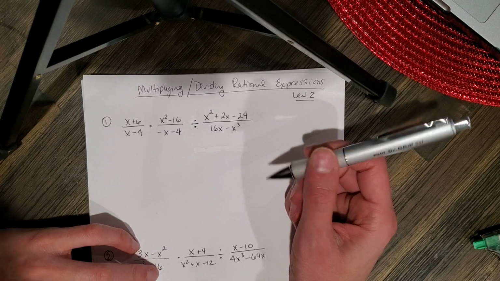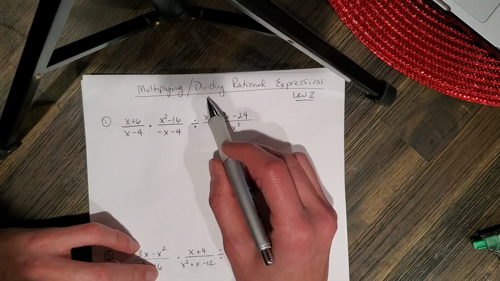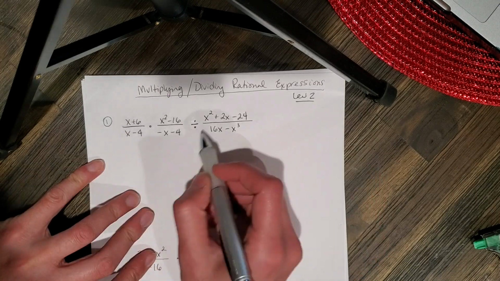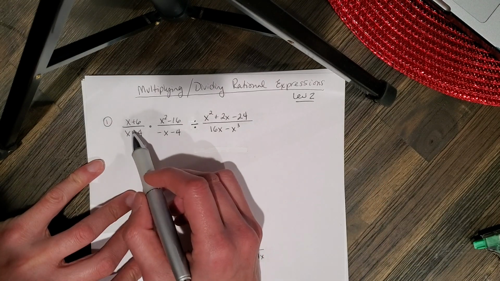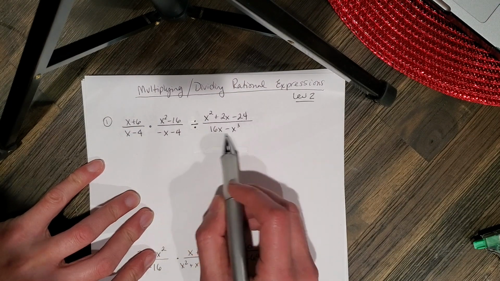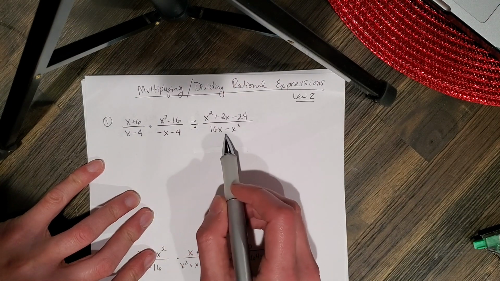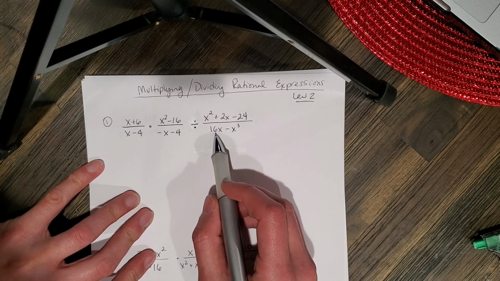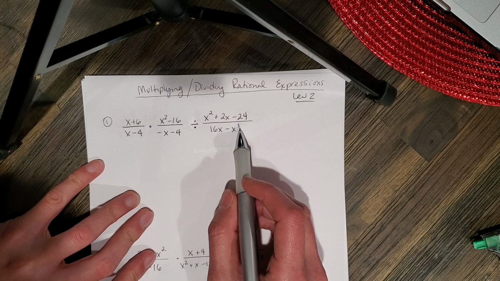All right, ladies and gentlemen, so here we have multiplying and dividing rational expressions level 2. So what we're going to start looking for now is to make sure that everything is written in standard form, okay? Like for example, this one is not written in standard form. Why not? Because the leading term does not have the highest degree. So the highest degree must always go first, okay?